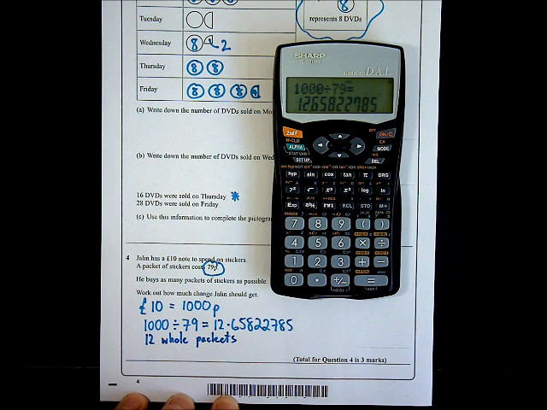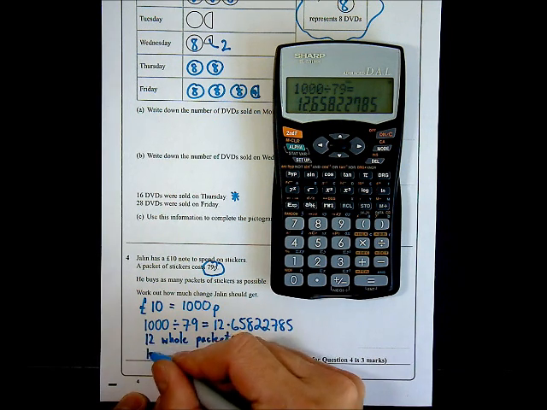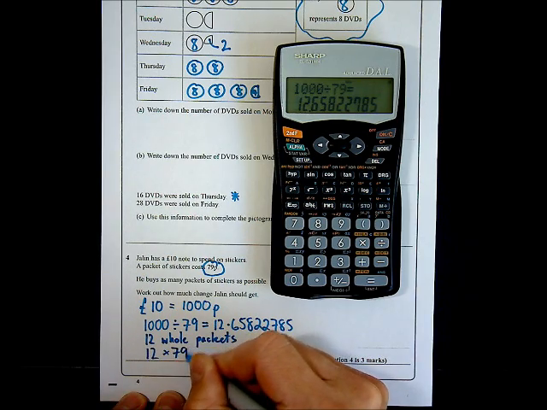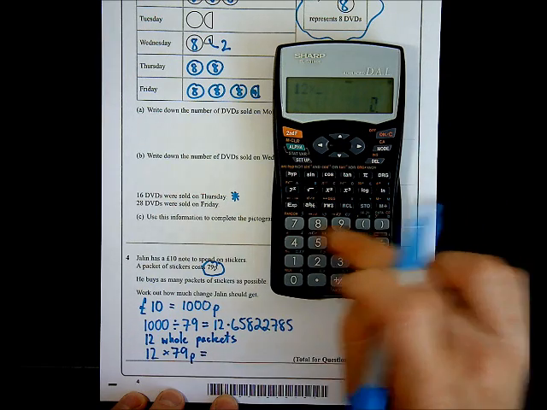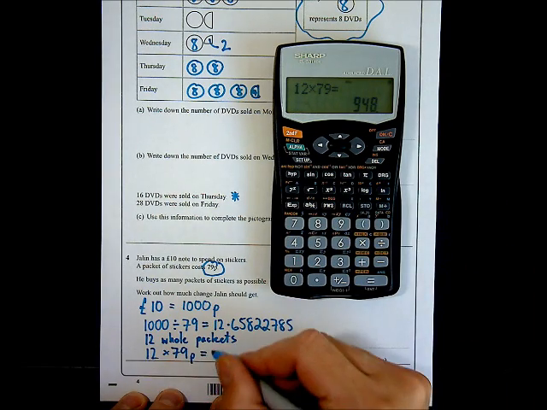Now, if I buy 12 whole packets, I will have spent 12 lots of 79 pence. So 12 lots of 79 pence. And again, I'm going to do that on my calculator. So 12 times 79 is 948 pence.